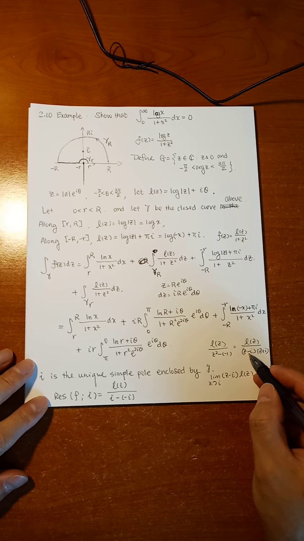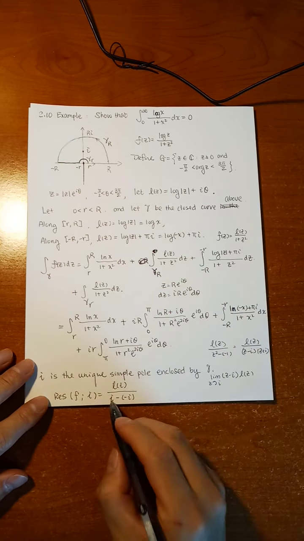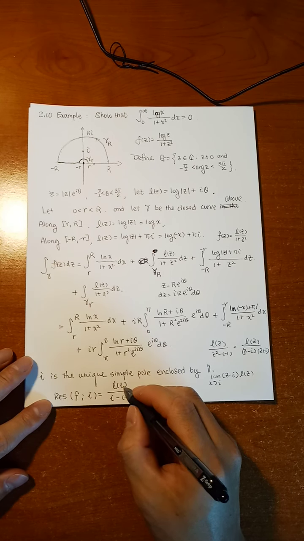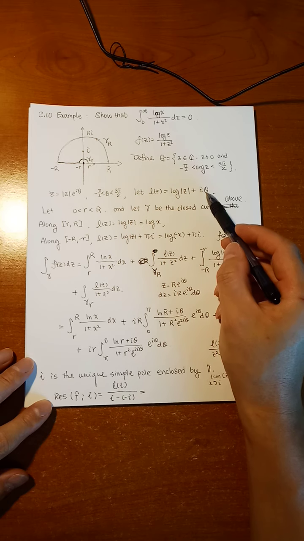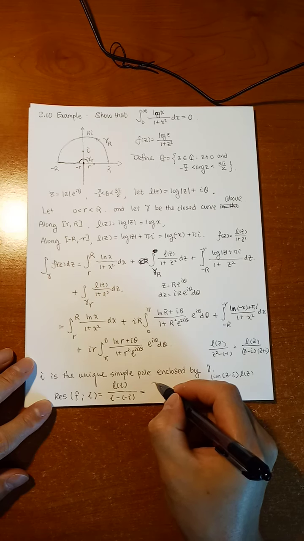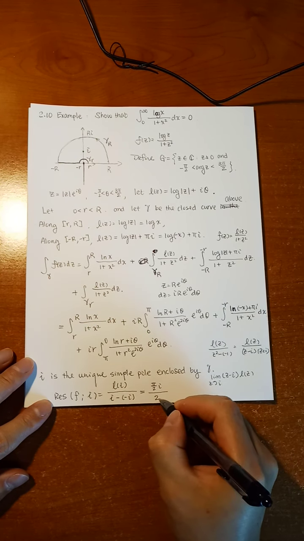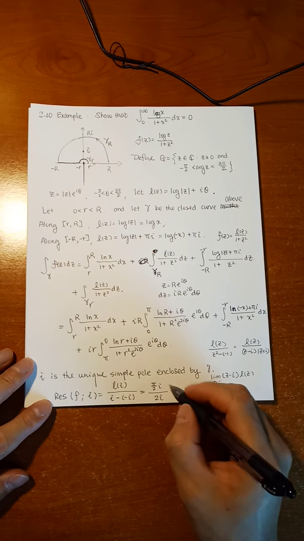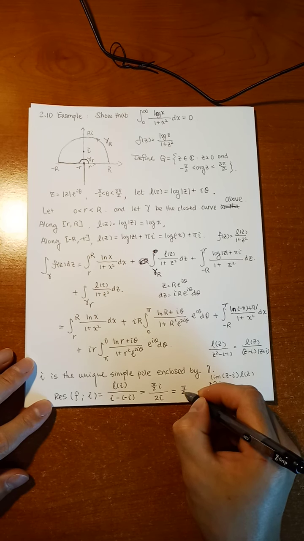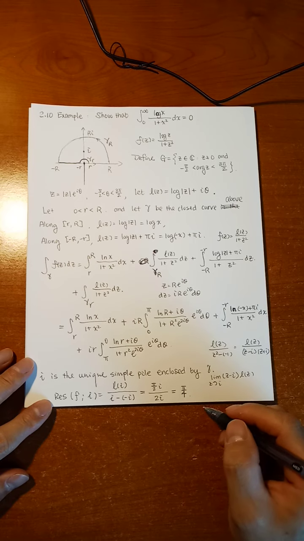Then you cancel the z minus i and substitute z by i. Log i has modulus 1, so log 1 is 0. i has argument pi over 2, so log i is pi over 2 i, and the denominator is 2i, since i minus negative i is 2i. Cancel that, and the residue is pi over 4.